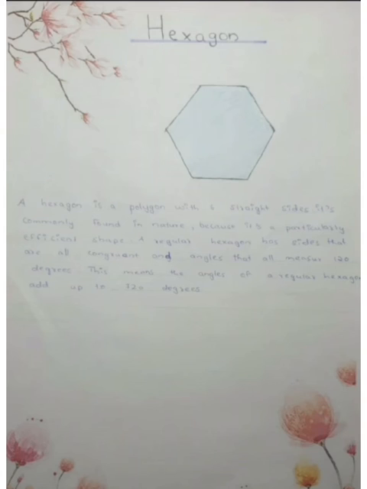A hexagon is a polygon with 6 straight sides. It's commonly found in nature because it's a particularly efficient shape. A regular hexagon has sides that are all congruent and angles that all measure 120 degrees. This means the angles of a regular hexagon add up to 720 degrees.